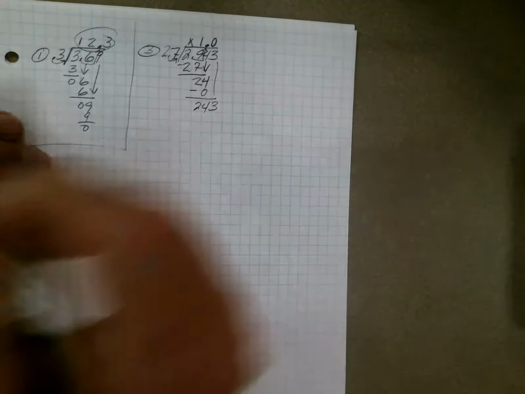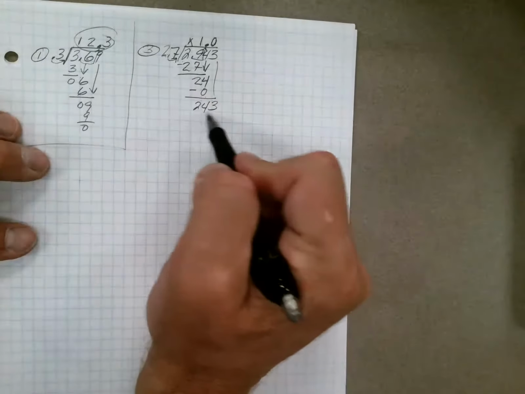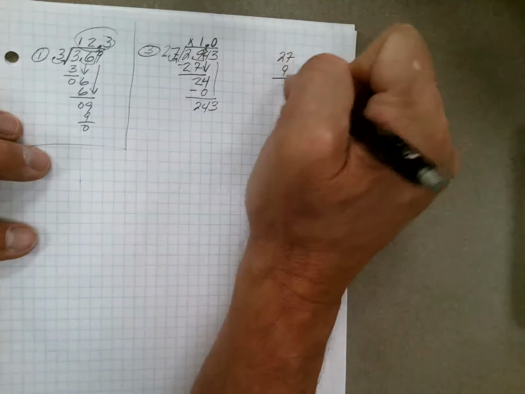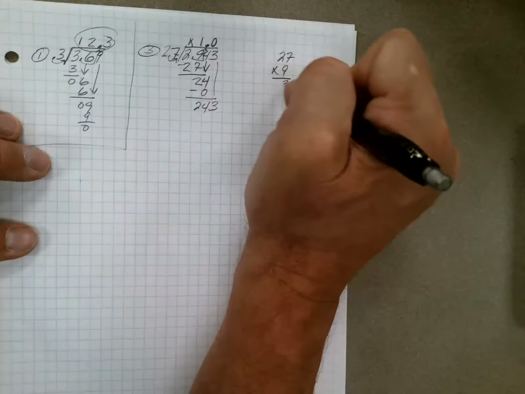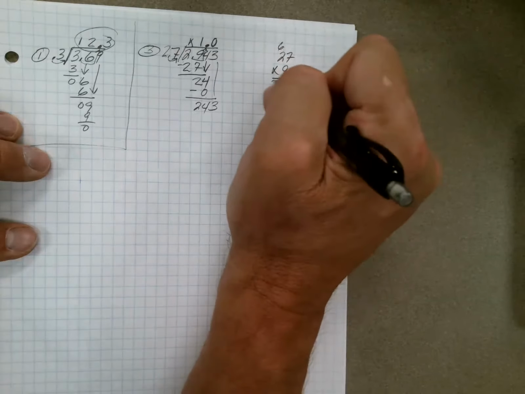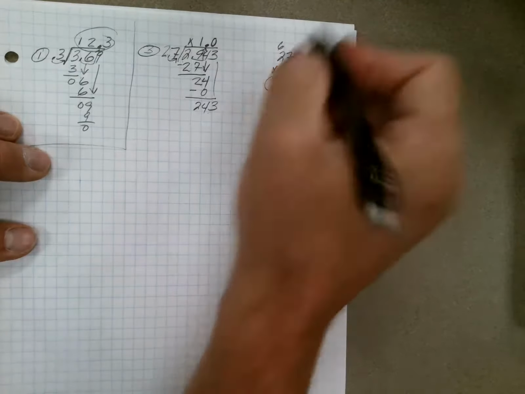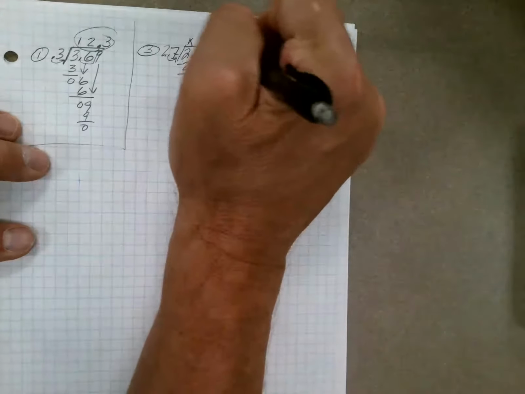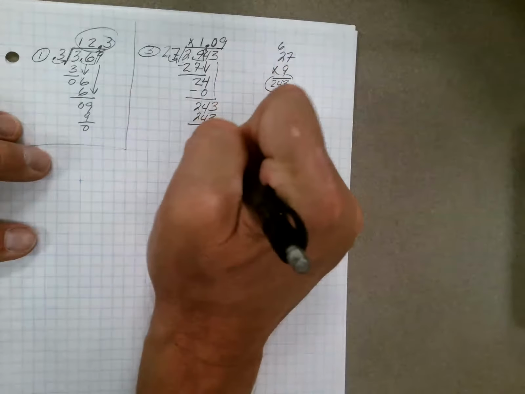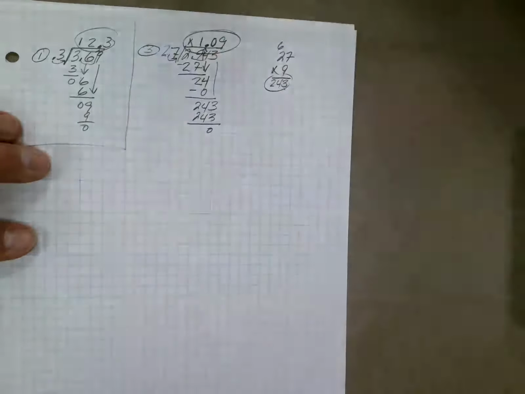Now, I asked myself, how many times will 2 go into 24? We'll go 9 times. So I'm going to start with 9 and see where that gets me. 63, carry the 6. 18 and 6 is 24. Oh, look at that. That is beautiful. So 9 times 27 is 243. Subtract, and there's our answer.